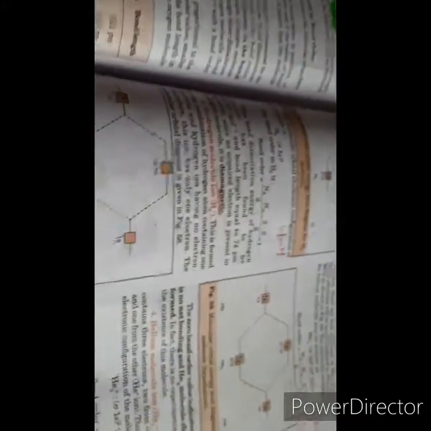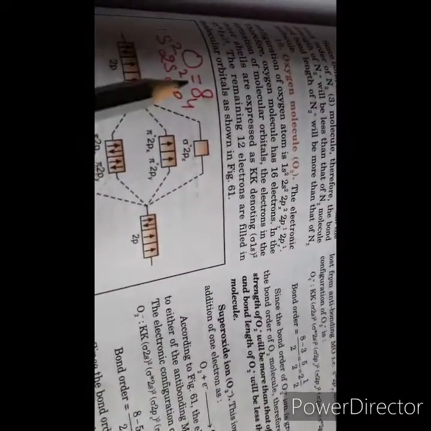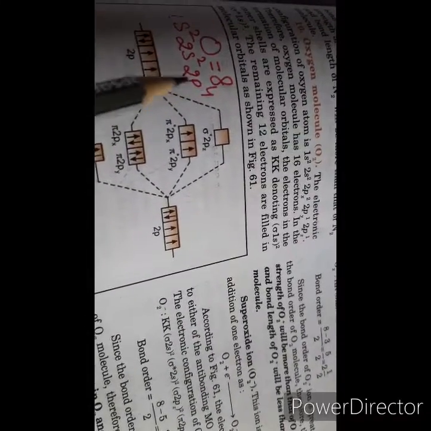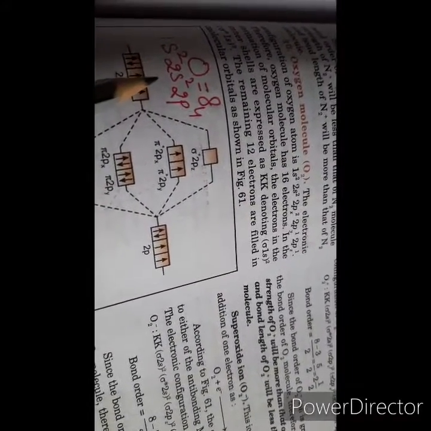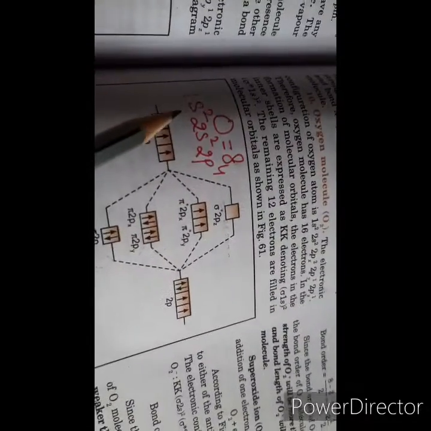So instead of writing the 1s, we can simply write the KK shell, that is the inner shell, right? Now we will discuss an important molecule, that is the oxygen molecule. Let me first discuss the oxygen molecule. We know the atomic number of oxygen is 8, right? So the electronic configuration will be 1s2, 2s2, 2p4. Again I will ignore the 1s orbital.